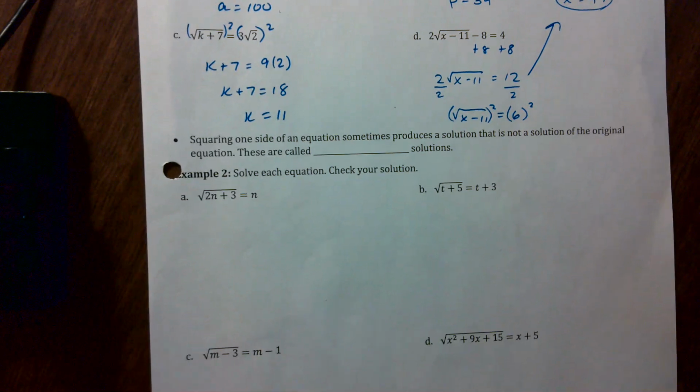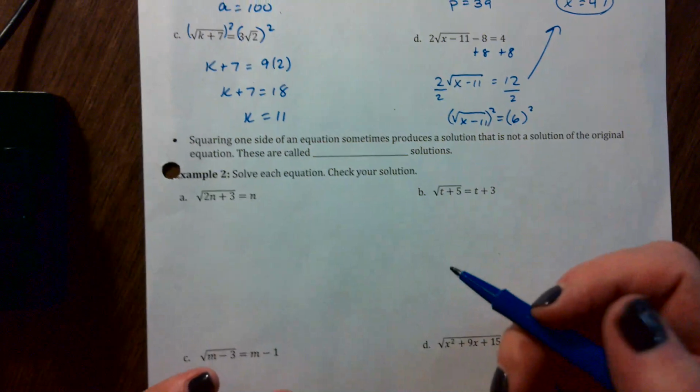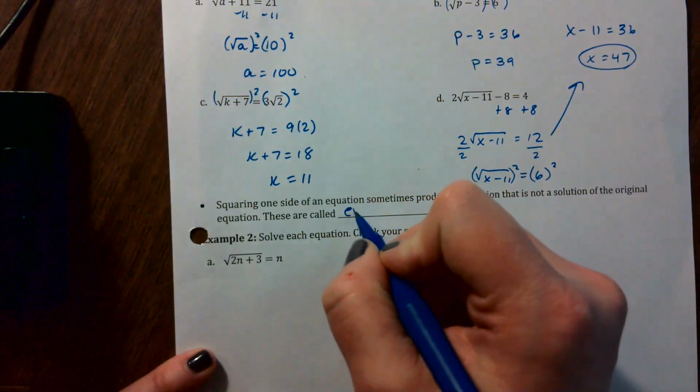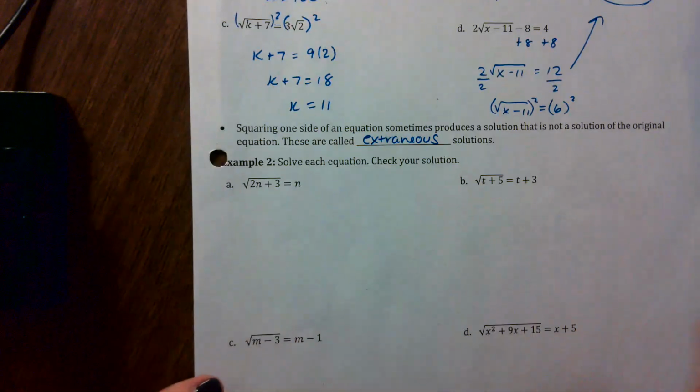It says squaring one side of an equation sometimes produces a solution that is not a solution of the original equation. These are called extraneous, meaning I found a solution but it doesn't work, and you might get those here.